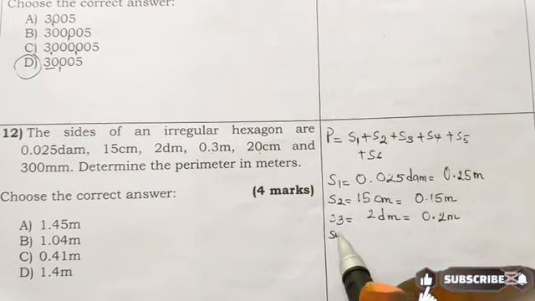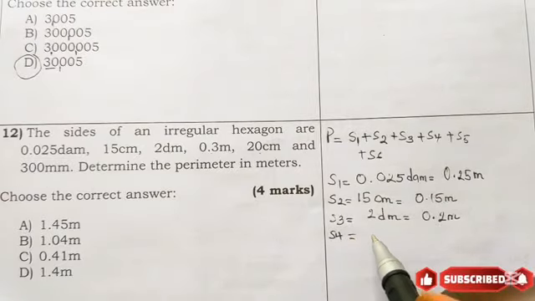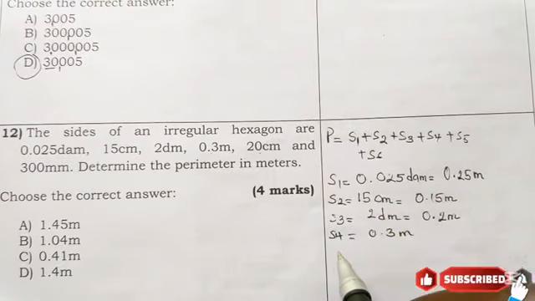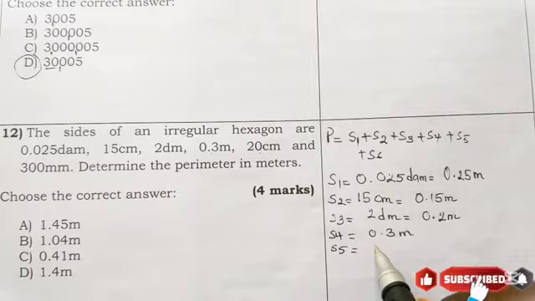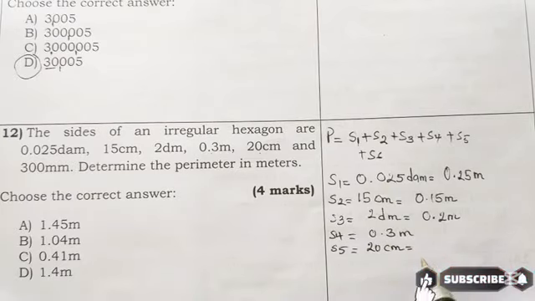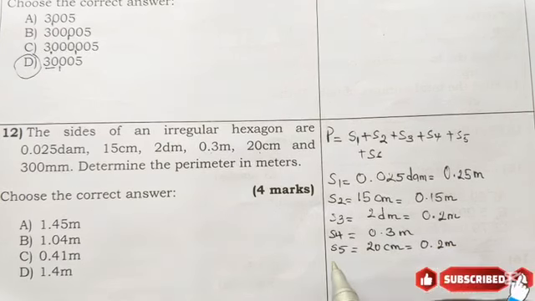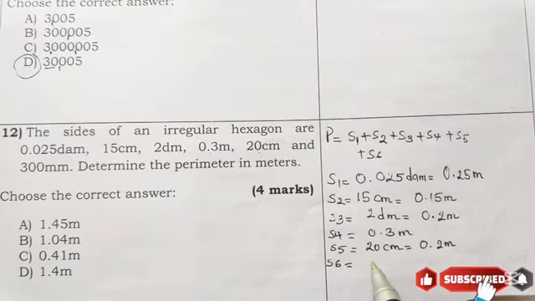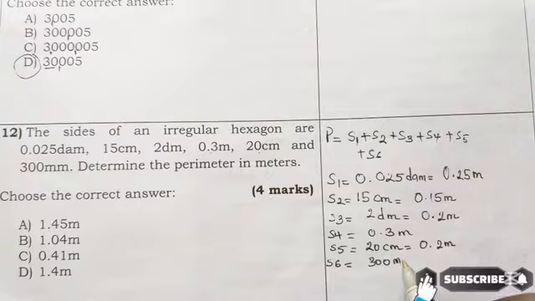Side 4 equals 0.3 meters. Side 5 equals 20 centimeters, which will be 0.2 meters again. And the last one, side 6, will be 300 millimeters, and of course this is 0.3 meters.